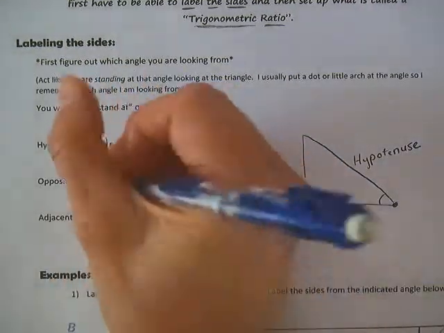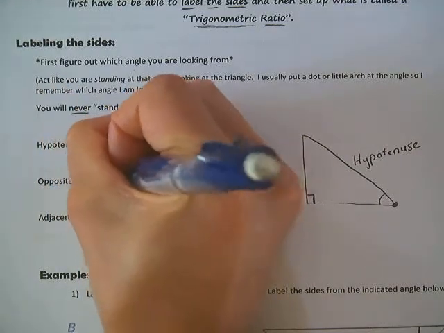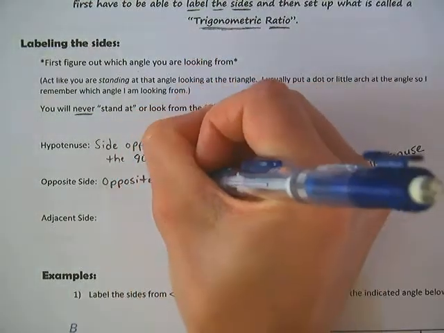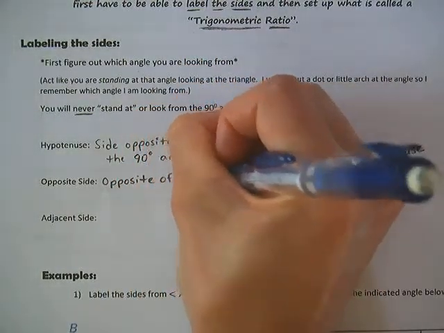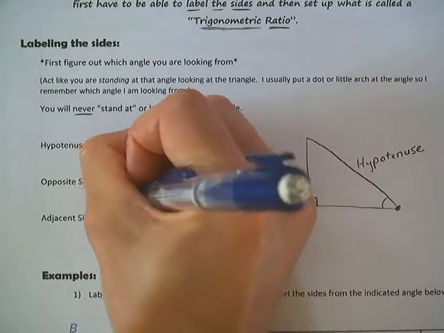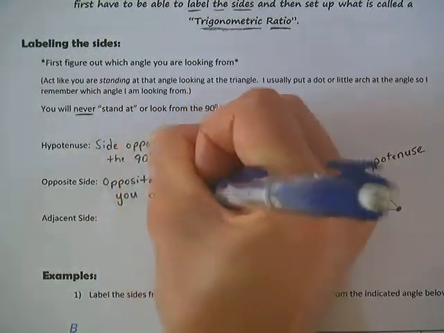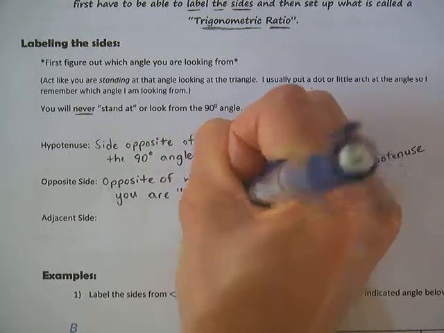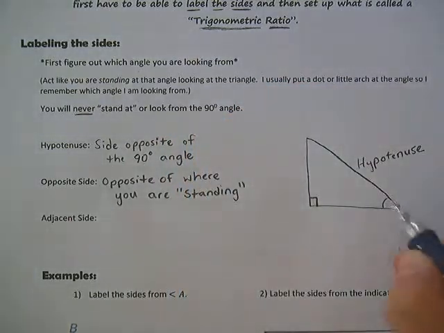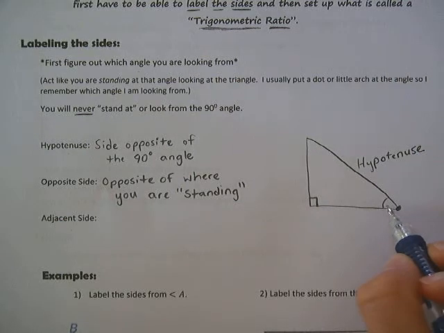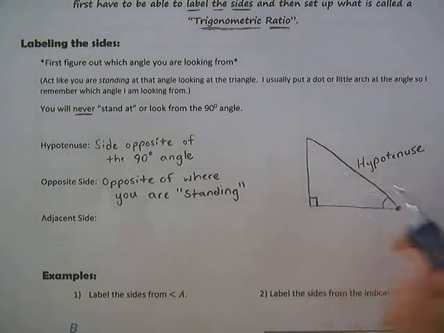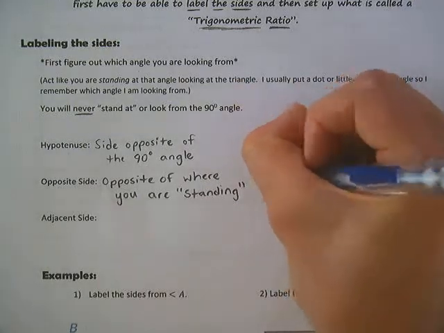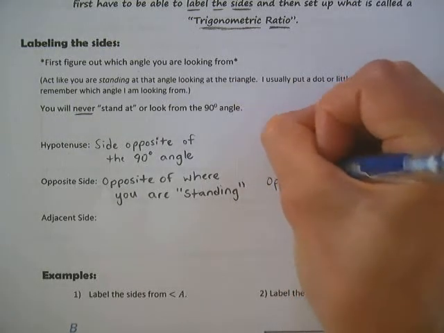So this opposite side is opposite of where you are standing. Okay, or you can think of it as it's opposite of where your angle is. Okay, and so if I look at this angle, the side that it opens up to or the side that it does not touch would be this side right here. So this side right here would be my opposite side.